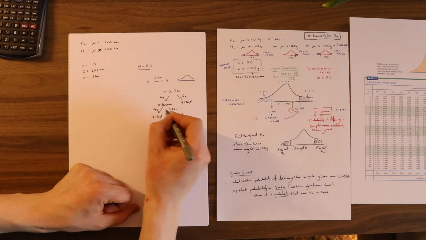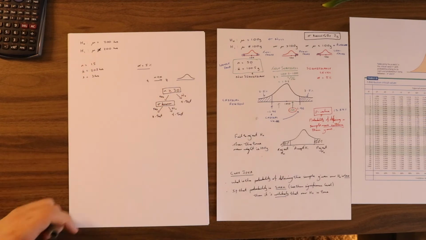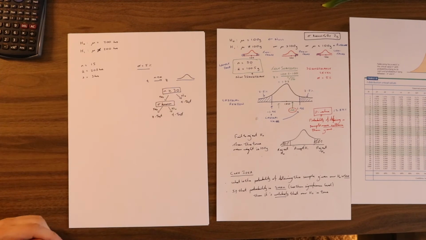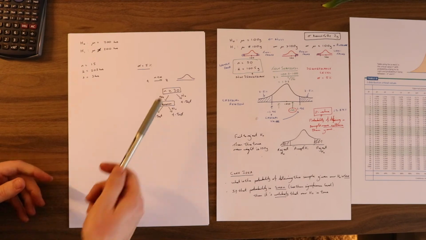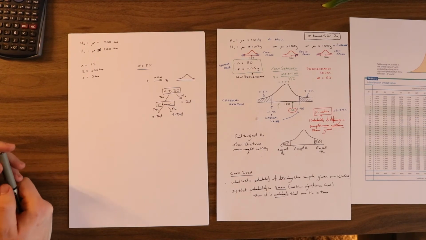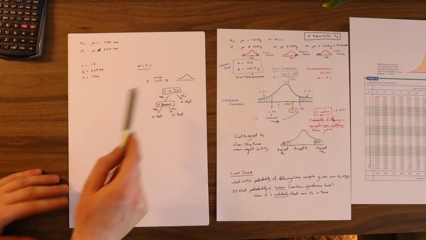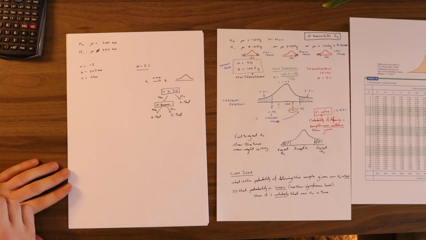Okay, so always put this in mind. You need to ask yourself two questions. First of all, is the sample size bigger than or equal to 30? Then you need to ask the question, do you know what the population standard deviation is? If the answer to either of these two questions is no, then you have to use a t-test. Otherwise, you have to use a z-test.